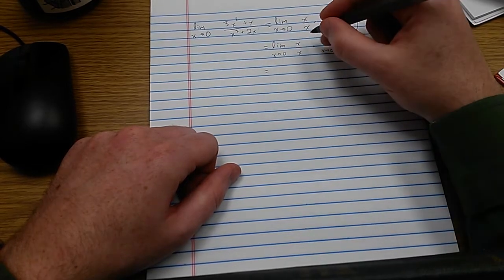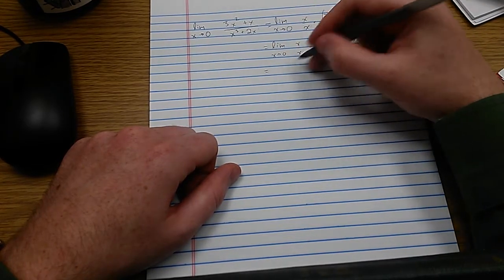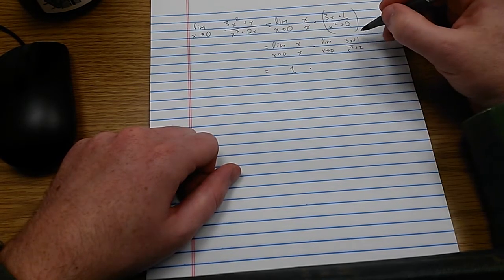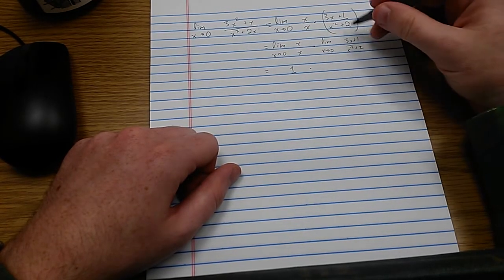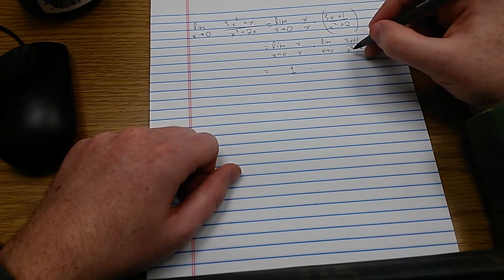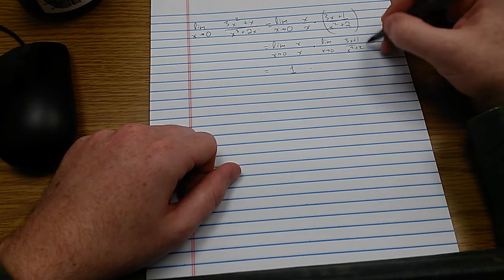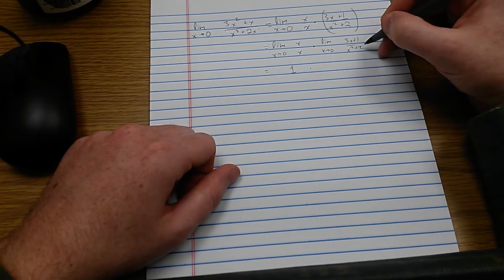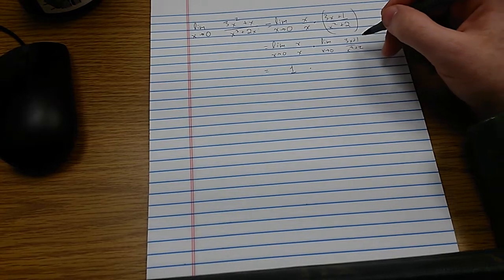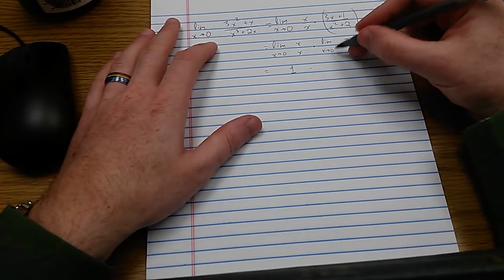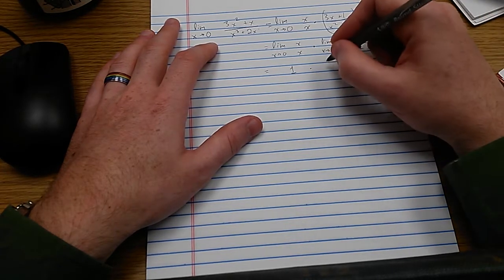And like I said on Friday, this first limit is going to be equal to 1, and then the limit as x approaches 0 of the function 3x plus 1 divided by x squared plus 2. I do have 0 in the domain for this rational function. So my evaluation rule says I can just put x equal to 0 in the formula.